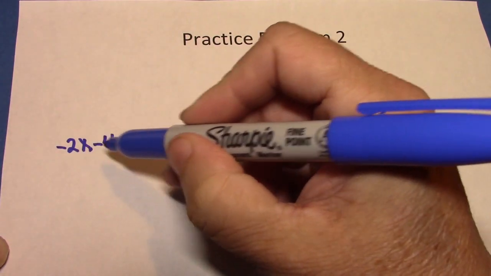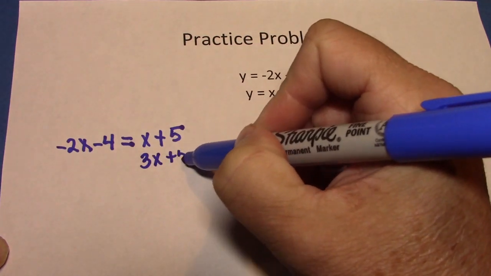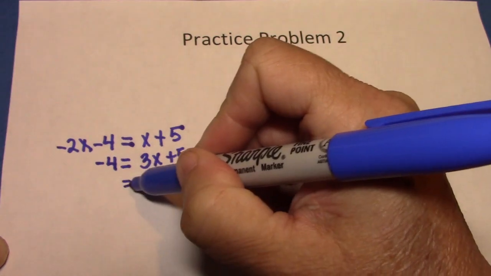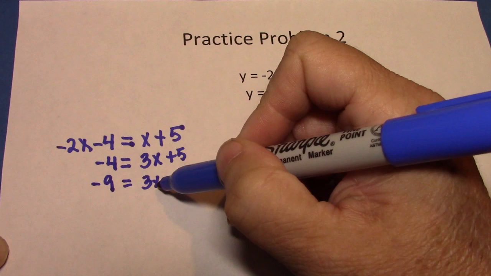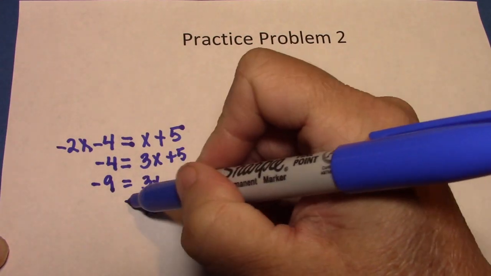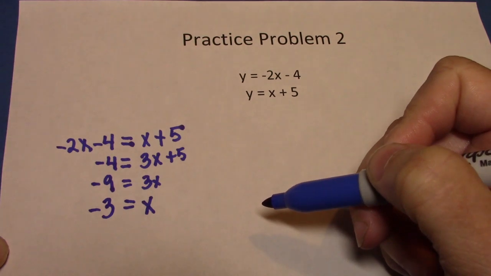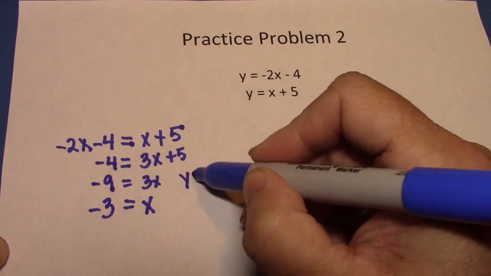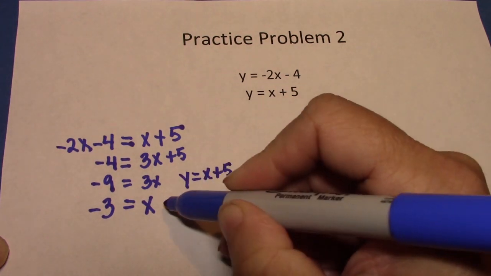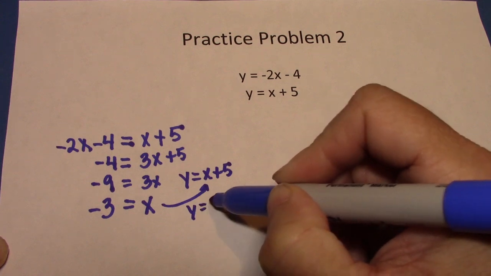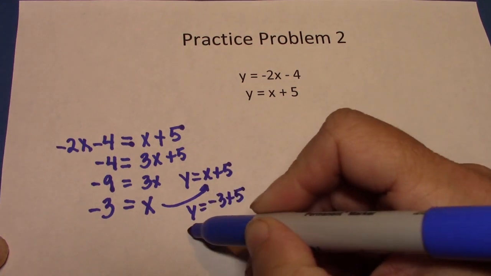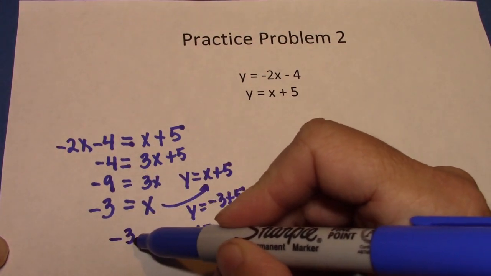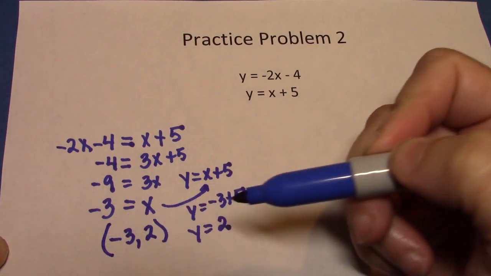We can start by adding 2x to both sides. That would give us 3x here. And then we can subtract 5 from both sides. And we get 3x equals -9. Divide by 3, and we'll get x equals -3. We still have to solve for y, but we know that y equals x plus 5. So using this value for x, y equals -3 plus 5, so y equals 2. And again, we have the same solution we did before of -3 for x and 2 for y.